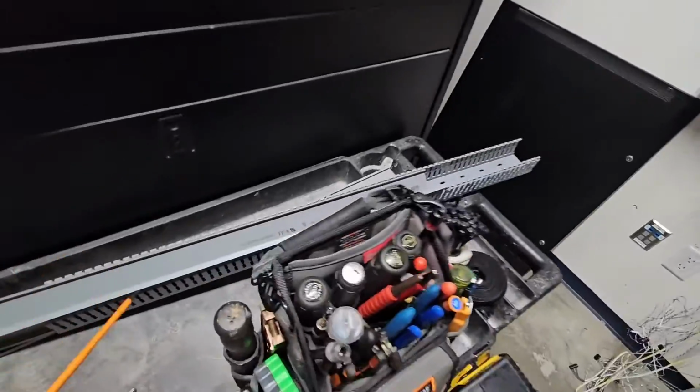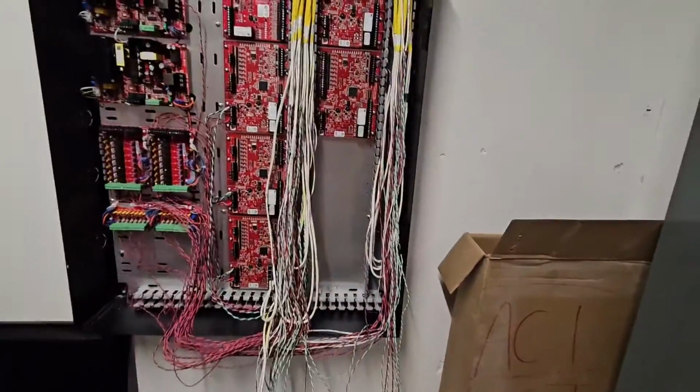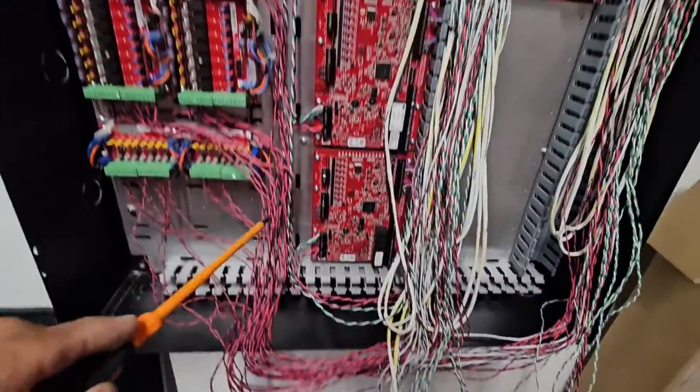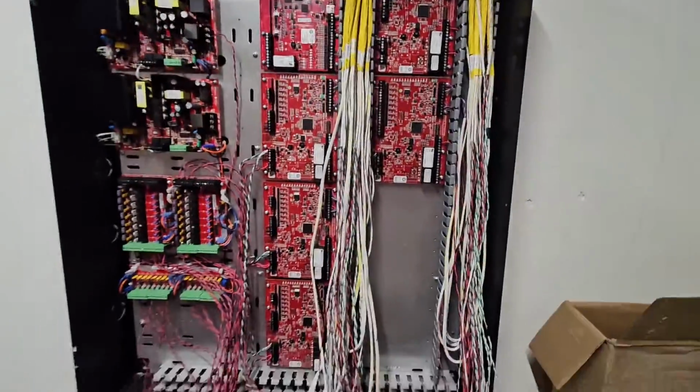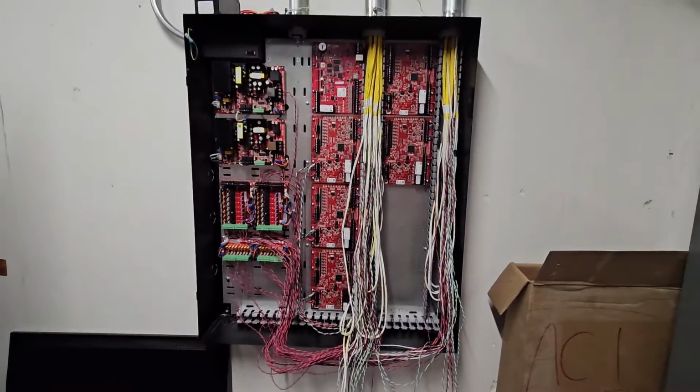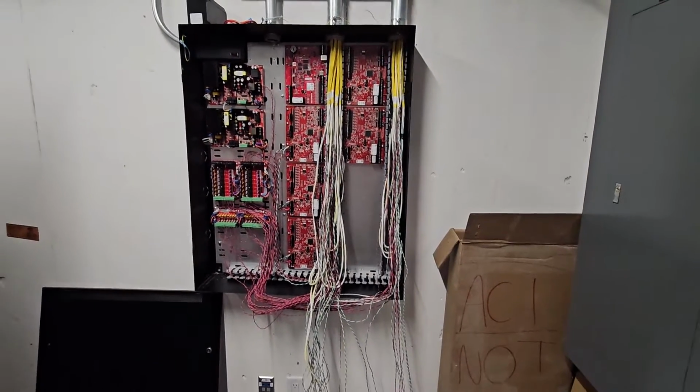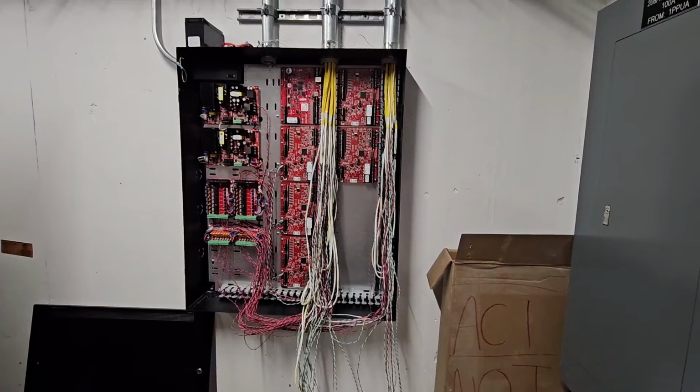Be adding some finger duct here. As you guys can see, I added a couple pieces already on here. I'm gonna be adding a little bit more. We didn't have the materials at hand that time, but now we got them, so we're gonna throw them in there, make this look nice and neat.